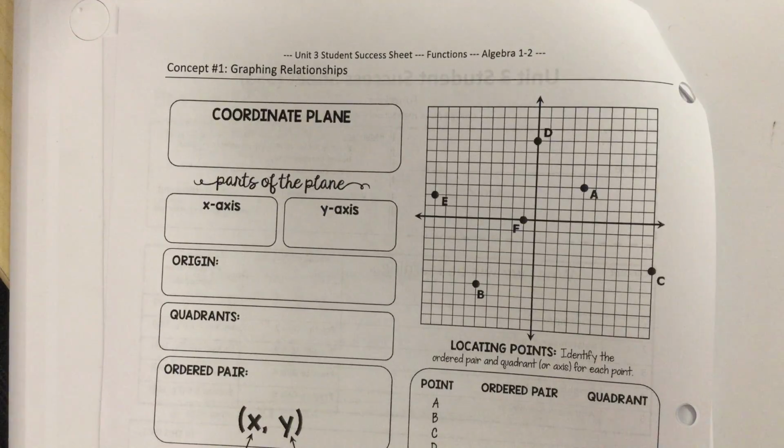Okay, concept 1, graphing relationships. Before we can start graphing relationships, we need to get familiar with the place we're going to be graphing them, which is the coordinate plane.